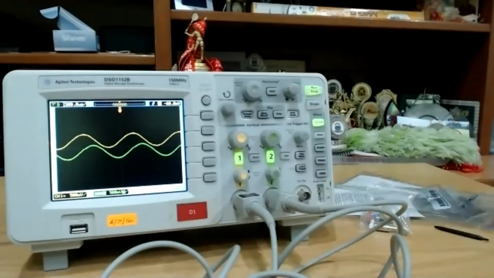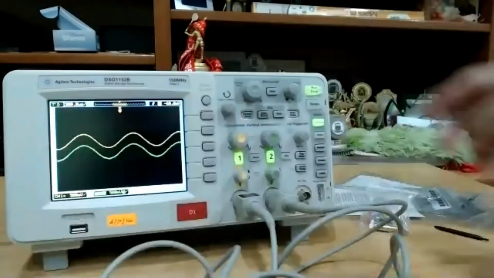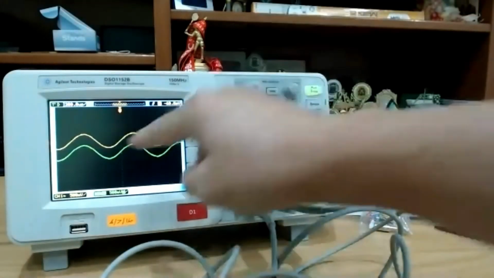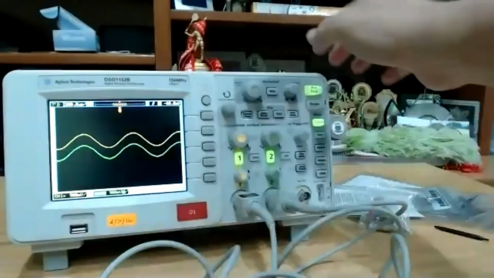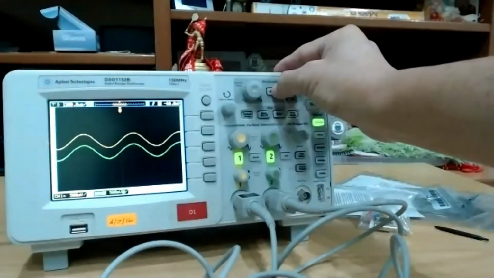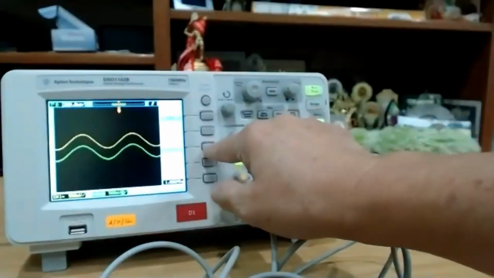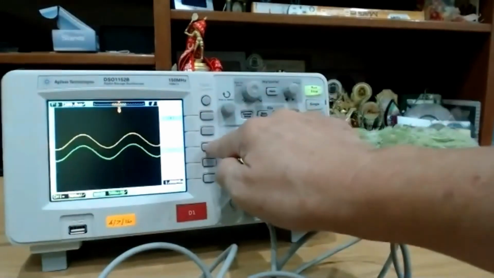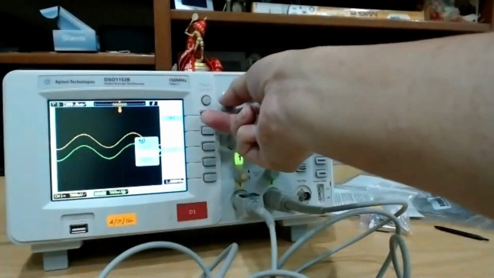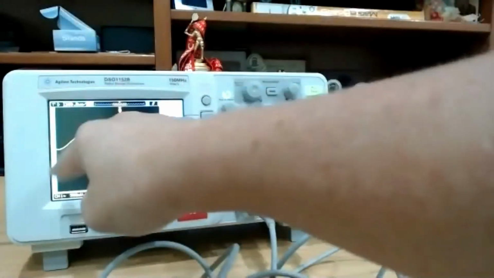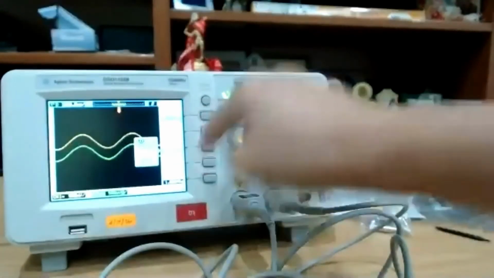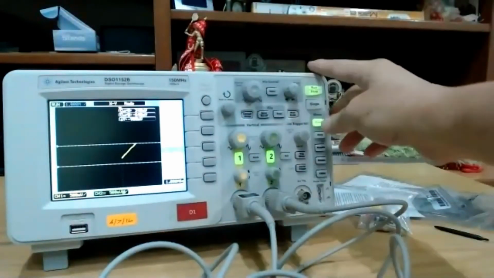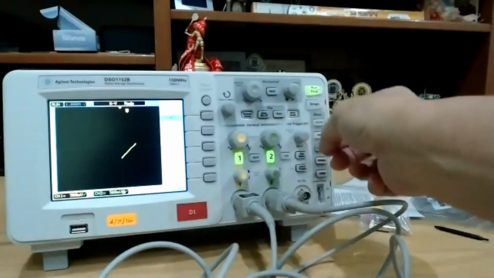All right. One of the common experiments people do in physics is to understand the phase between channel 1 and channel 2. On the horizontal scale here, we have the time base. Instead of amplitude versus time, we can change this to amplitude of x versus amplitude of y. So you can see a very interesting image here.